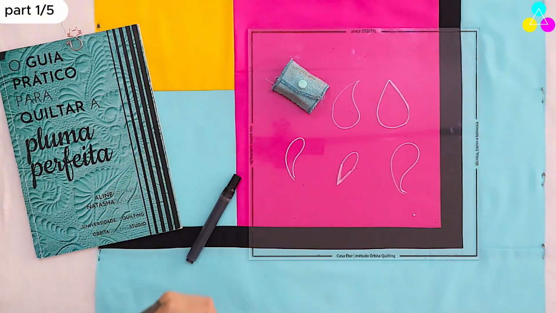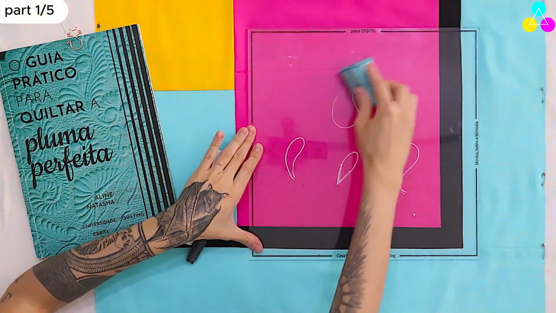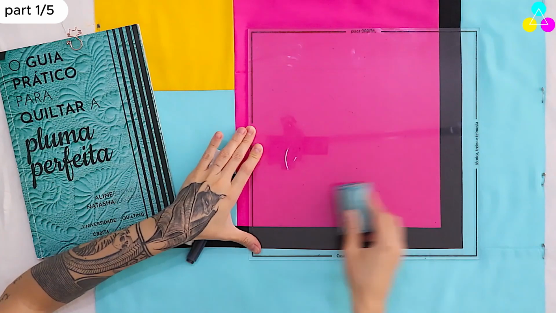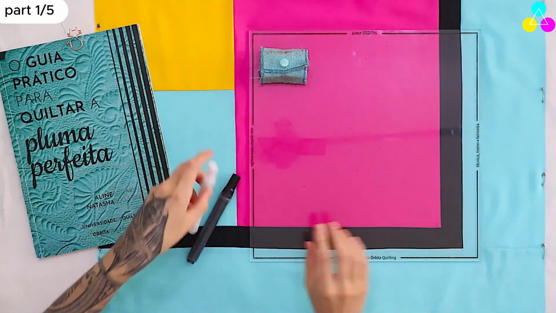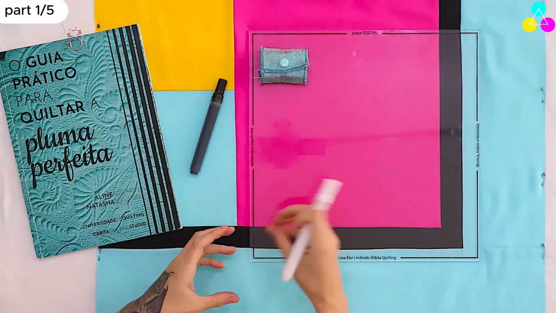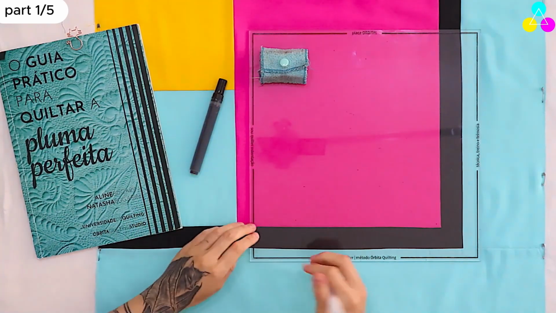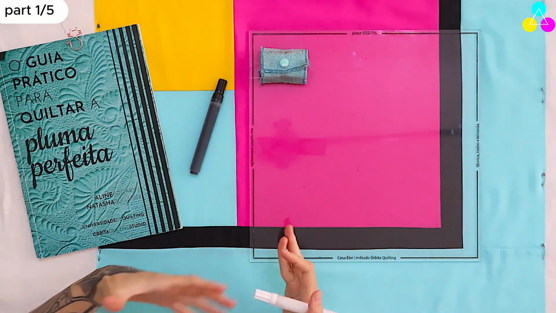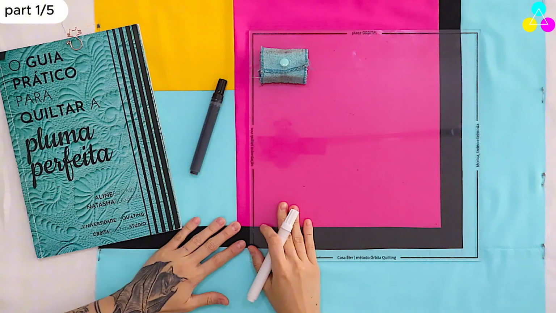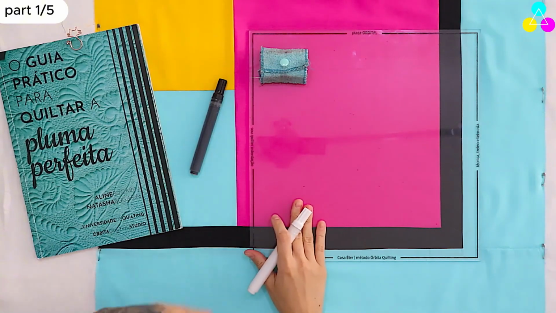This is the first thing to make your feathers look better: to make that kind of movement. Then we're going to start with this thin border here, with a very easy way to do this feather, even for beginners.